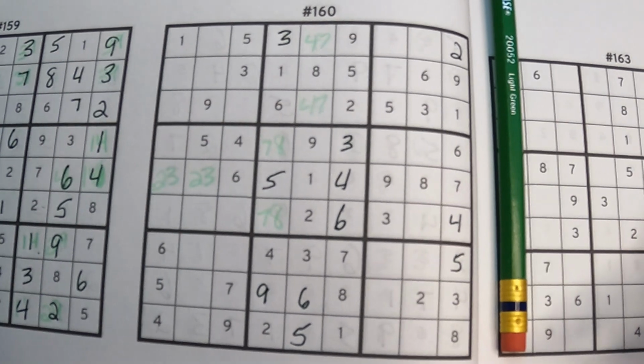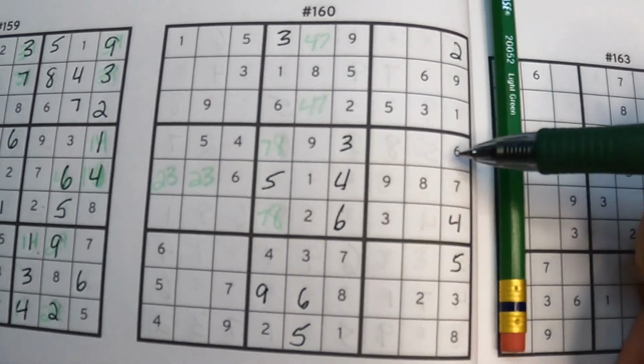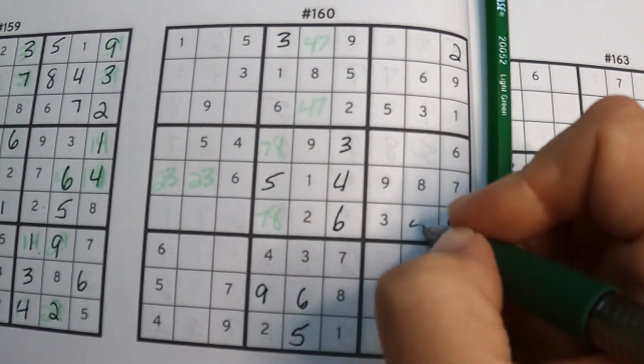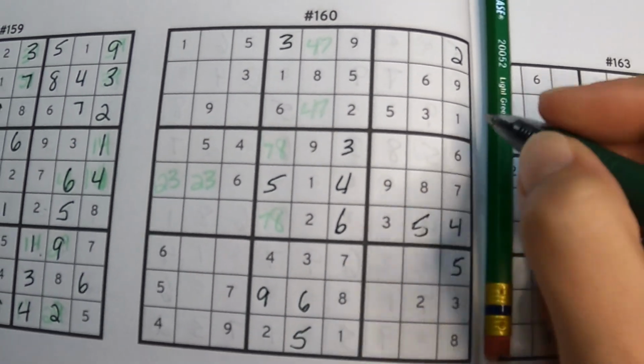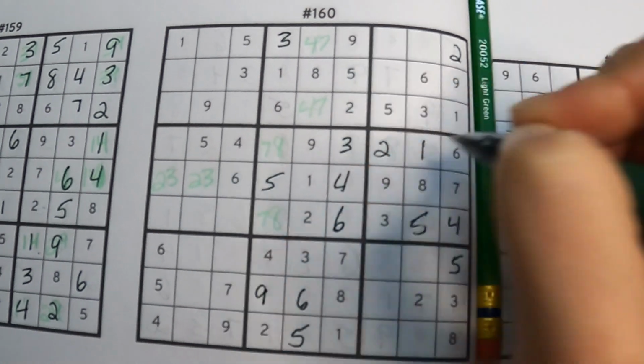For this box now, we're missing 1, 2, and 5. We've got the 5 covering these two boxes, so our 5 has to be here. We've got a 2 here, so this is our 1 and 2.